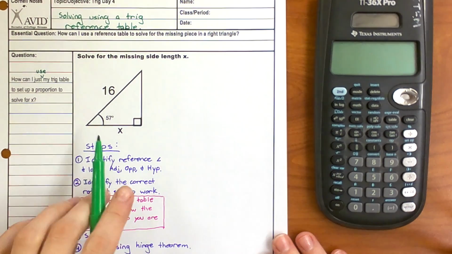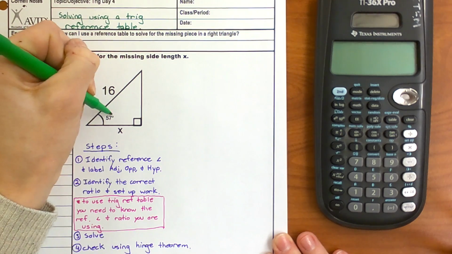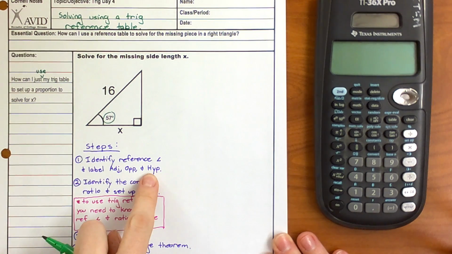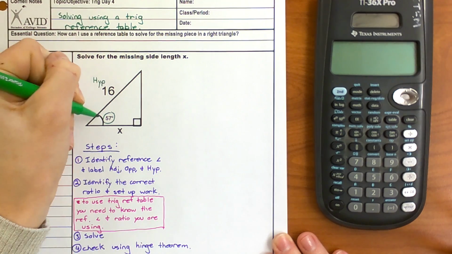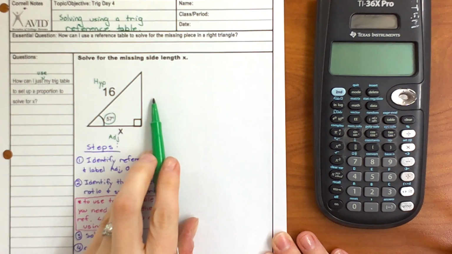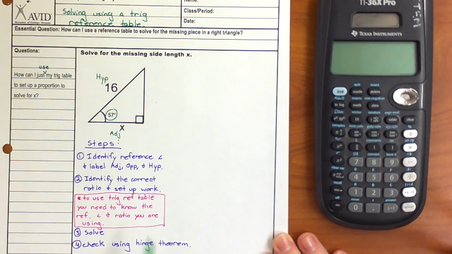So the first thing that we're going to do is identify the reference angle, which is 57 degrees, and go ahead and label adjacent, opposite, hypotenuse. So we have our hypotenuse, adjacent, and then this is my opposite. There's nothing there, so I'm not going to be using my opposite on this.